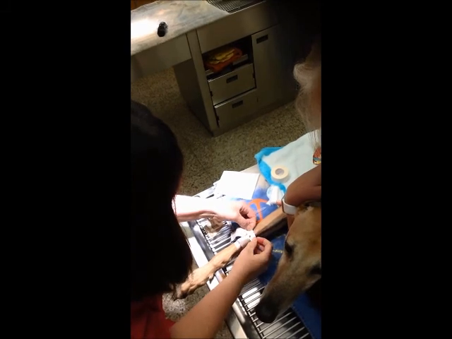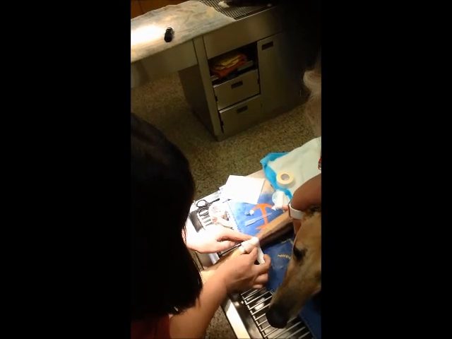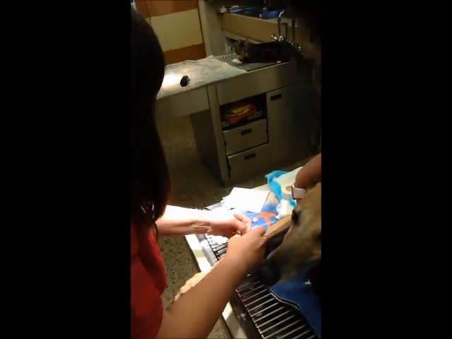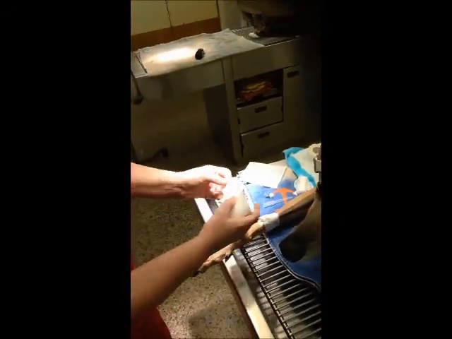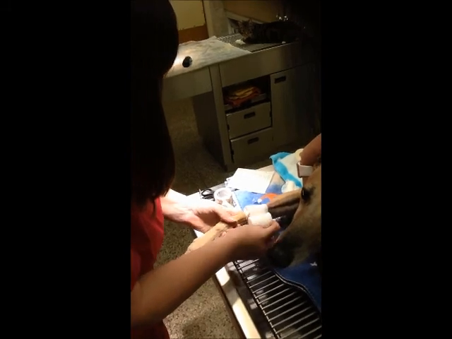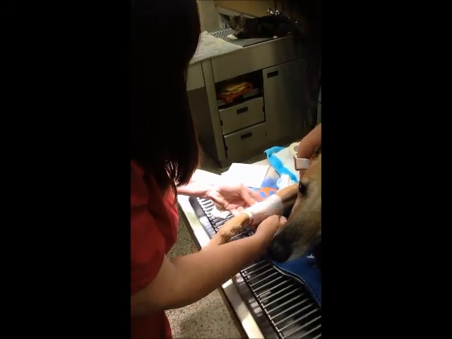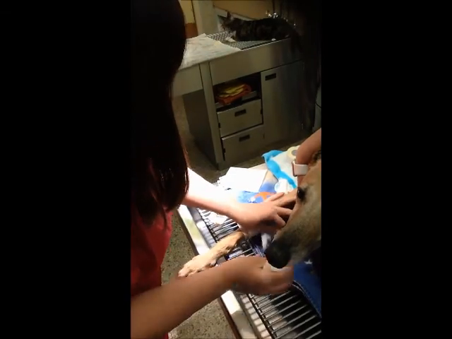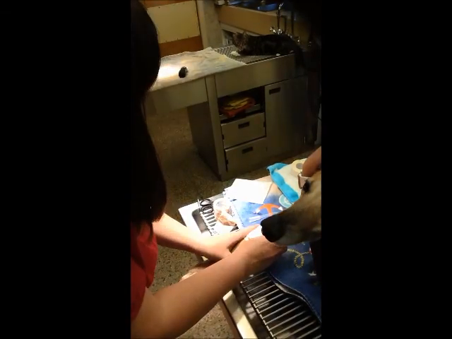Neosporin and the bandage on the catheter site. And then I take our stirrup and put it on here. And then I'm going to take my bandage material. And then clean.